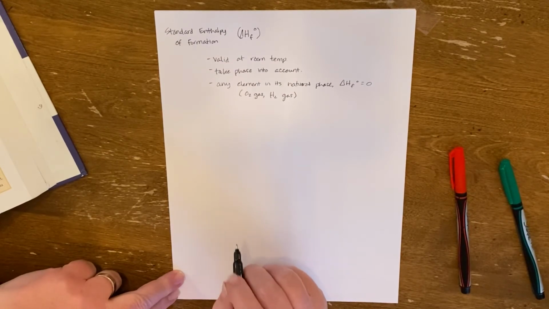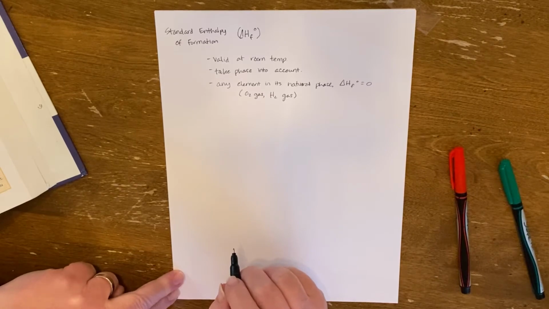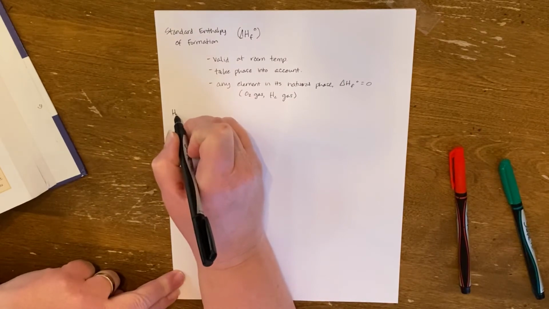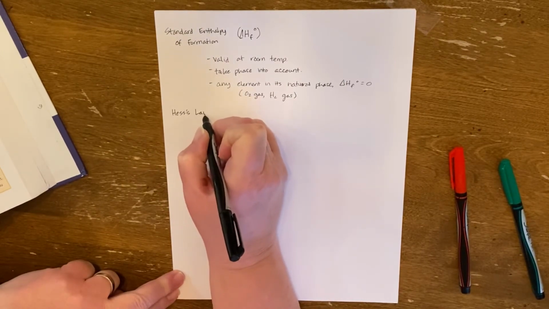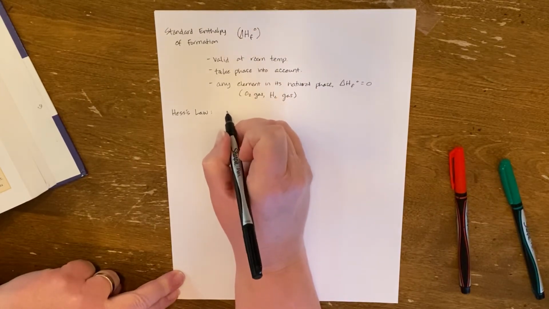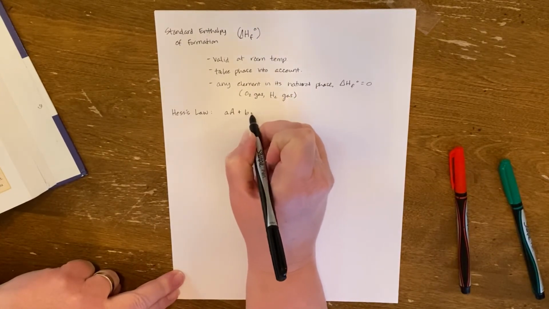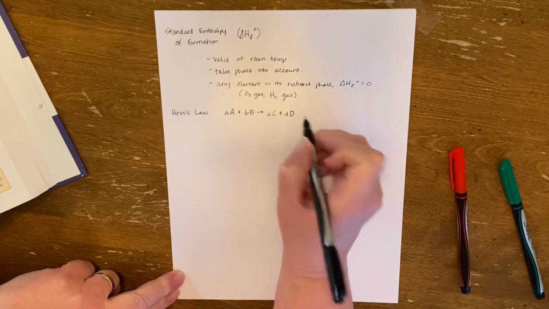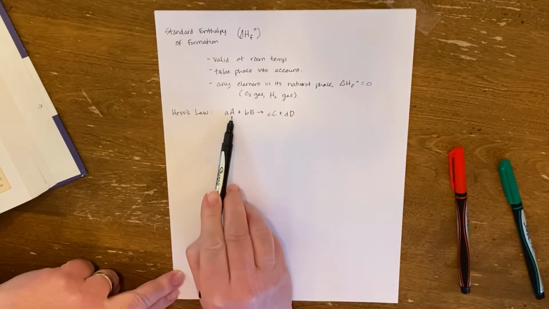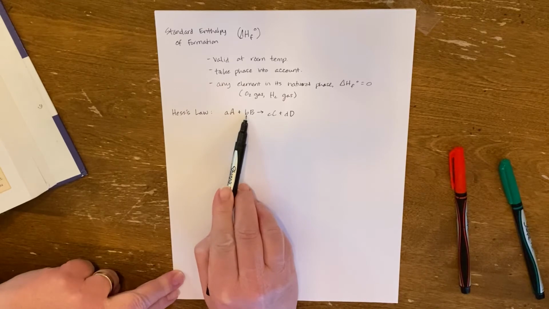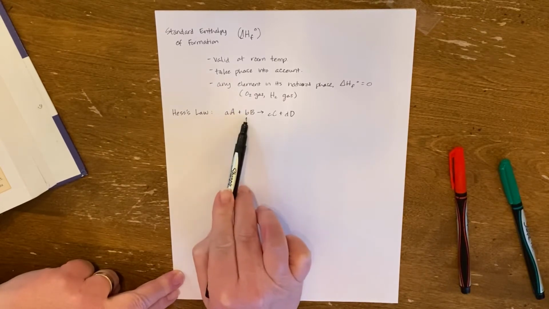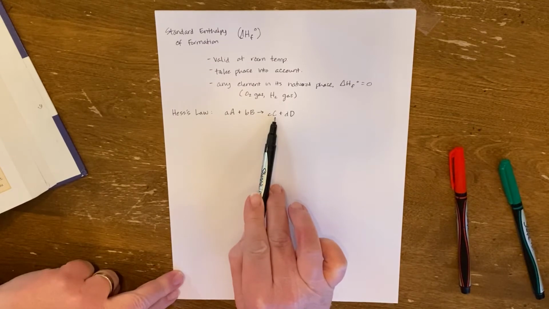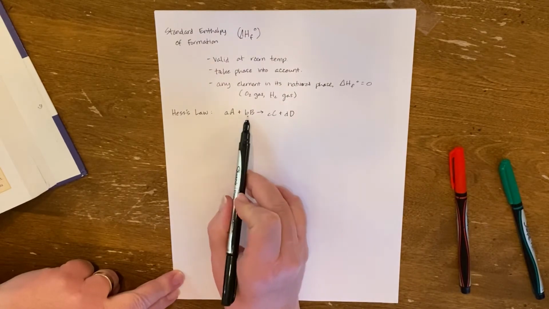Okay, so how do we use all these in an equation to calculate energy? Well, we use something called Hess's law, and in your book we see it written like this. So I have so many moles of molecule A plus so many moles of molecule B, these are my reactants, produce so many moles of molecule C plus so many moles of molecule D. These are my products.